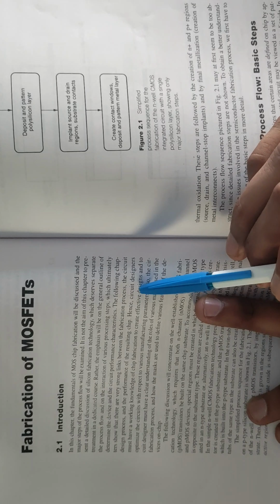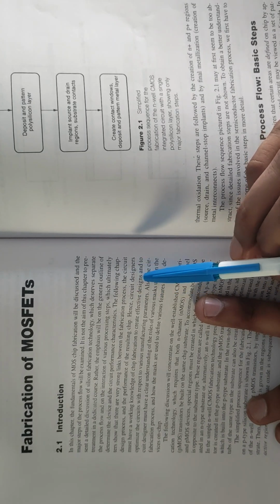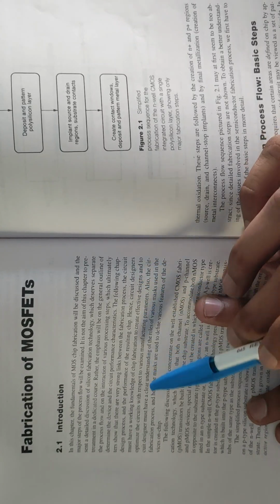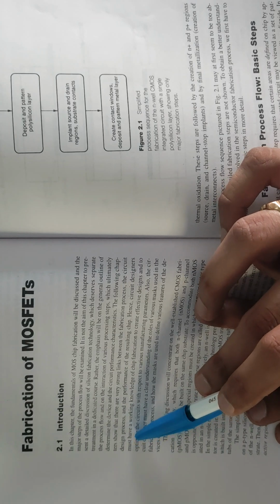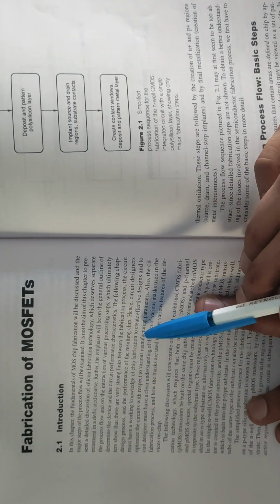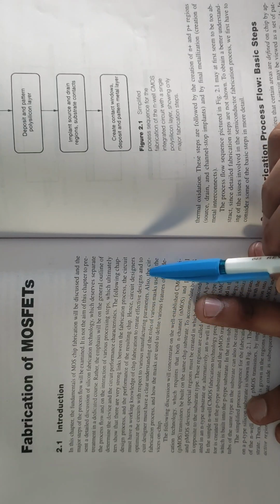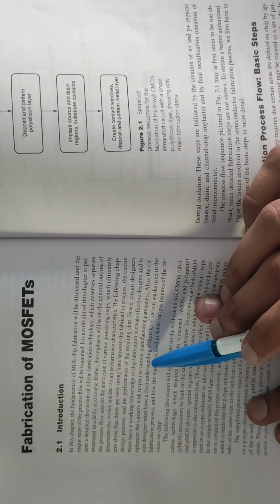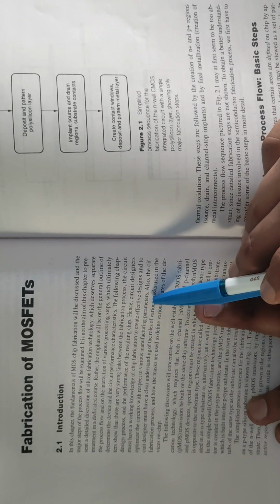Hence, circuit designers must have a working knowledge of chip fabrication to create effective designs and to optimize the circuits with respect to various manufacturing parameters.